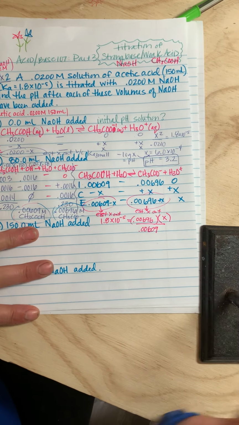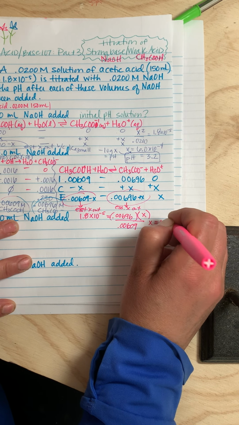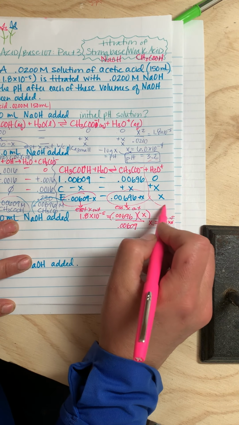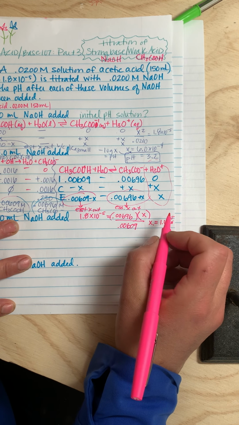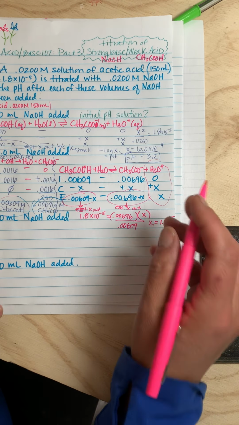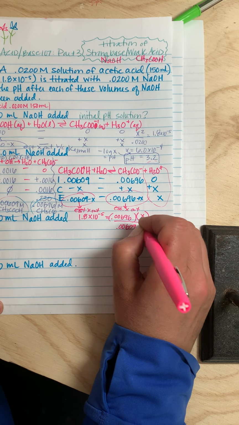All right, so when we solve this, we get X equal to 1.6 times 10 to the minus 5, and that's equal to the concentration of the hydronium ion. And we know if we negative log this, we get pH, so we get pH equals 4.8.